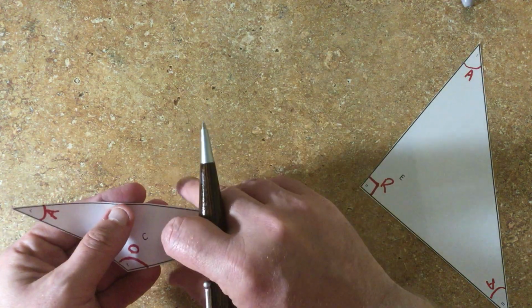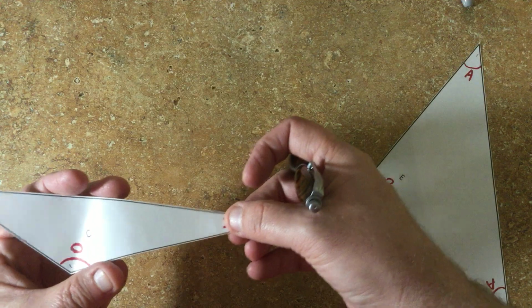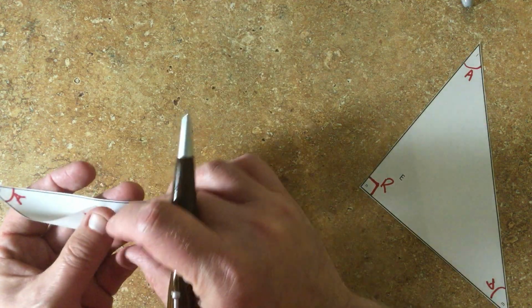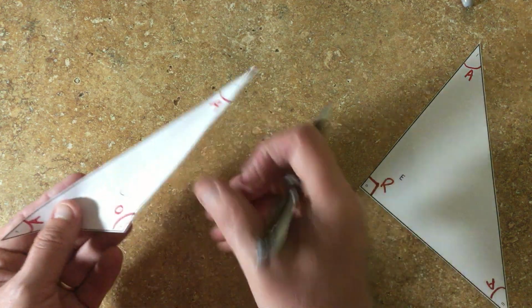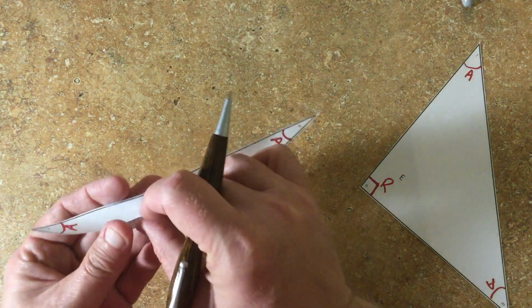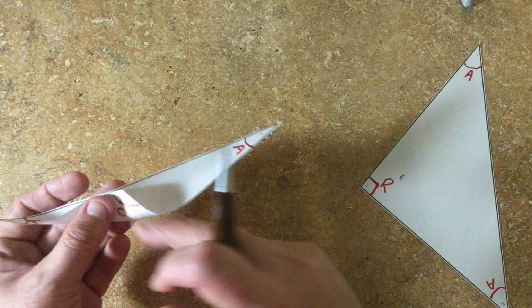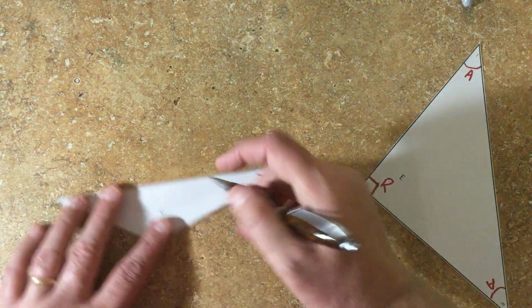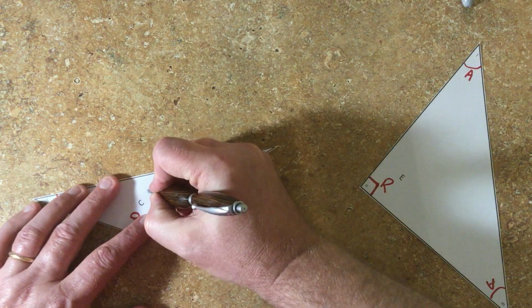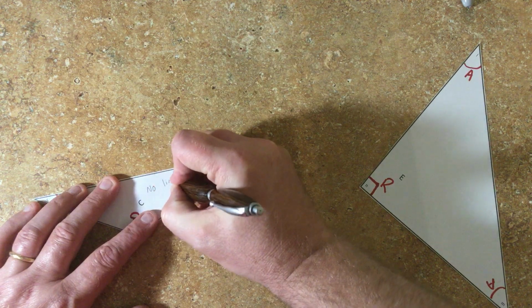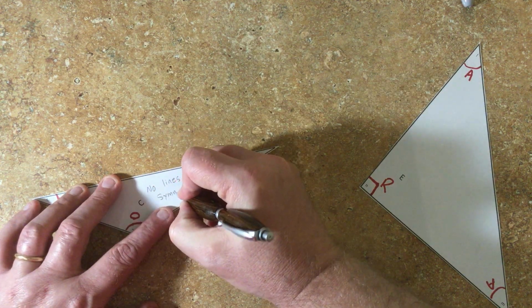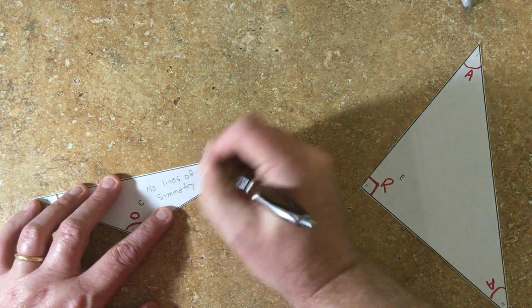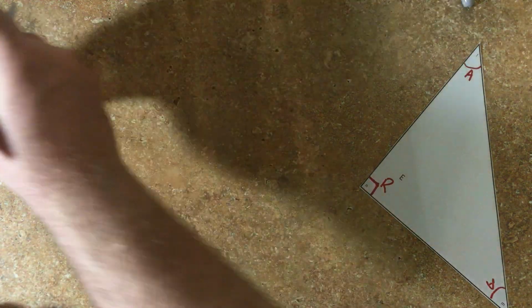If I went from this acute angle on my right here, you can clearly see those sides don't match up. And if I went from this acute angle on my left, those sides don't match up. So again, this triangle has no lines of symmetry. And we'll set that one aside.